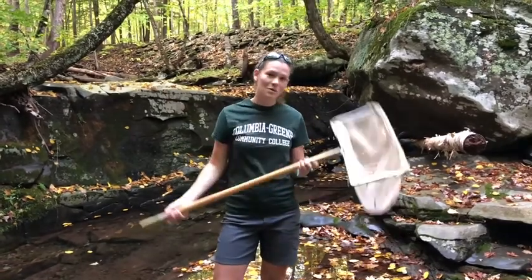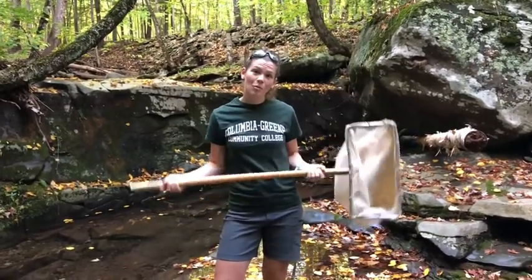So what we're going to be doing is some kick netting, where we're going to be sampling some of these macroinvertebrates and seeing what we find, to see what it says about this stream's water quality.